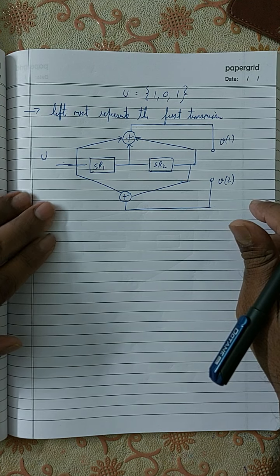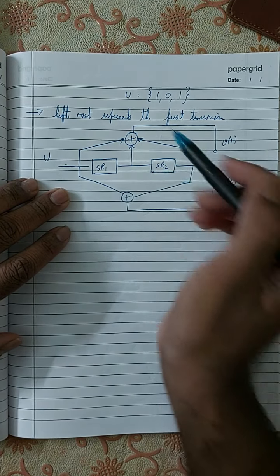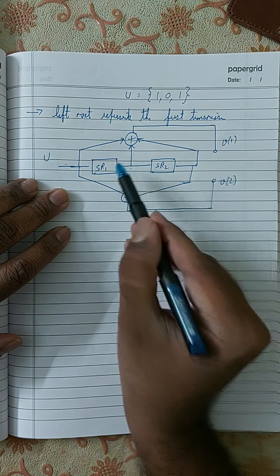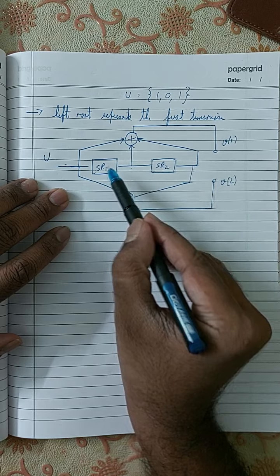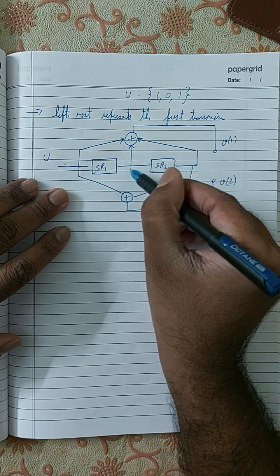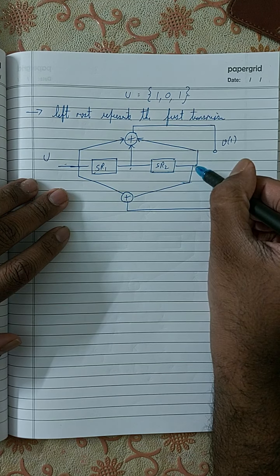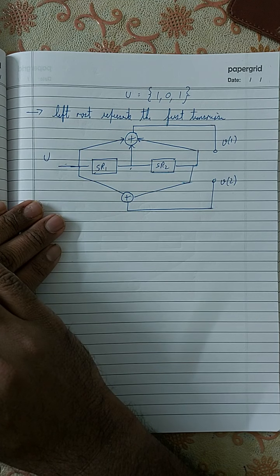We all know that this is the shift register, and the output of the shift register represents the value inside the shift register. So if you want to know the value of SR1, that is the value over here. If you want to know the value of SR2, that is the value over here. And this is the input bit.